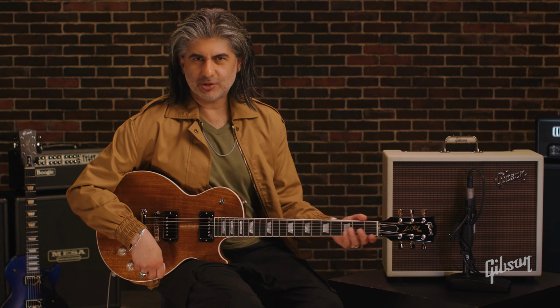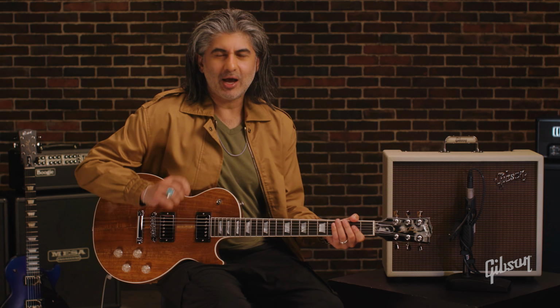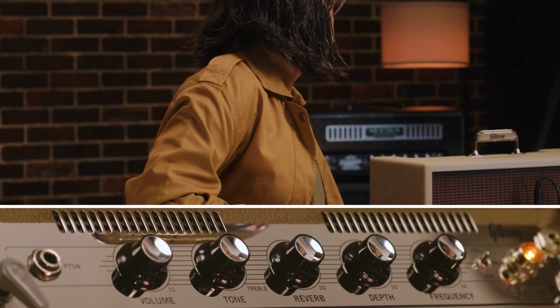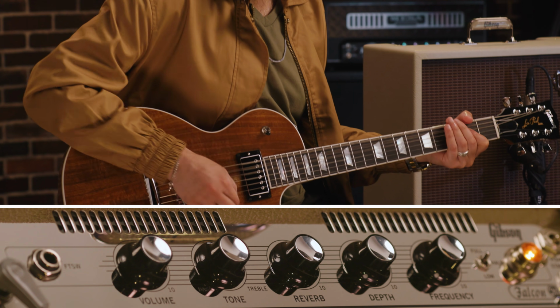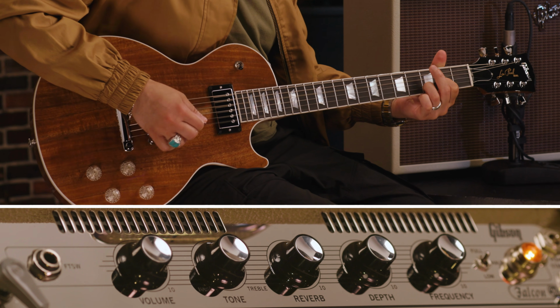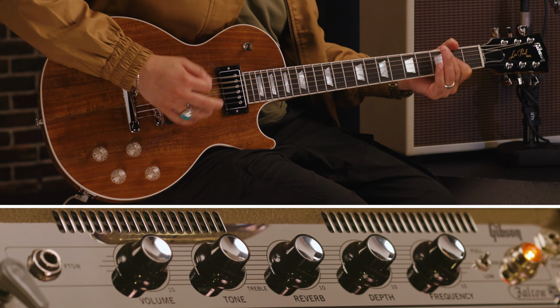Now I've got a little bit more control over the amount of clean versus the gain for the overdrive. Let's mess around with the tone a little bit. I think we can get a little bit more highs out of there now. Okay, so there you have it.